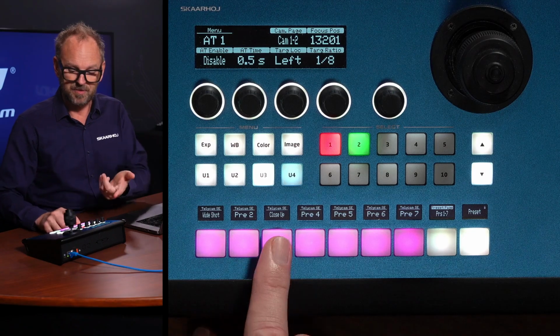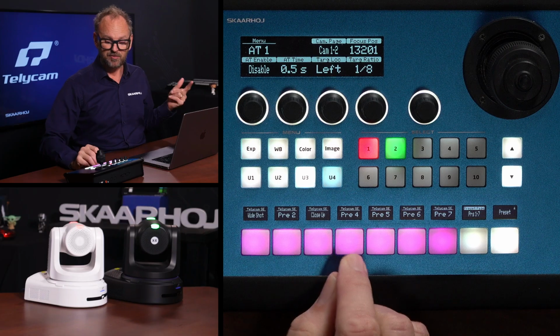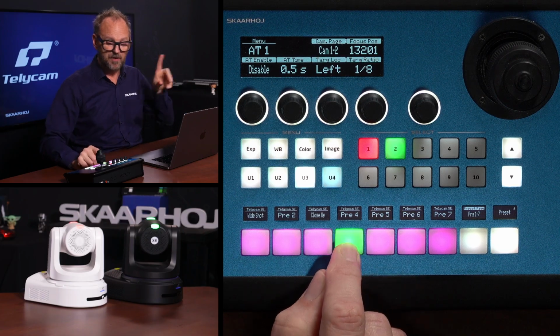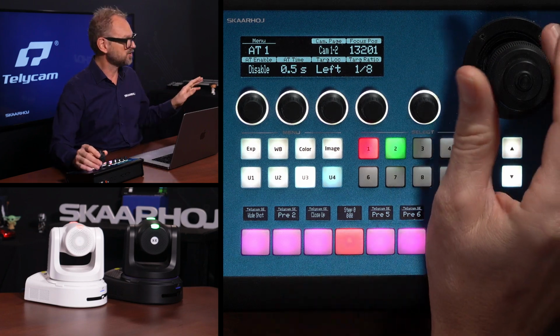So it says close up in the display. Okay, so that's presets, guys. And now that we're at it, I want to show you an advanced form of preset, which is called trace. All right, so trace is, if I press and hold this, not for 1 second, but for 3 seconds, I'm starting recording a tour of the camera.